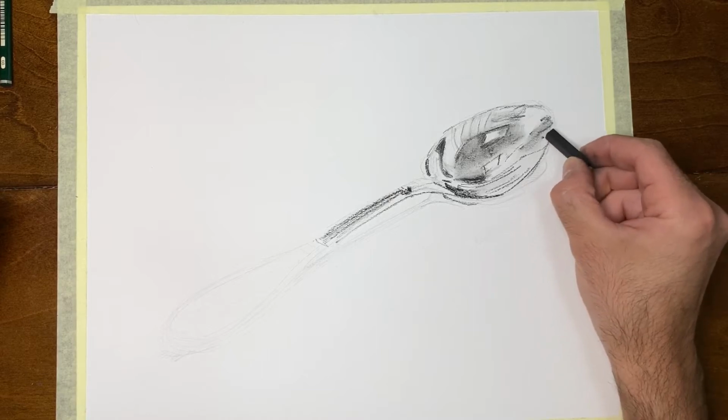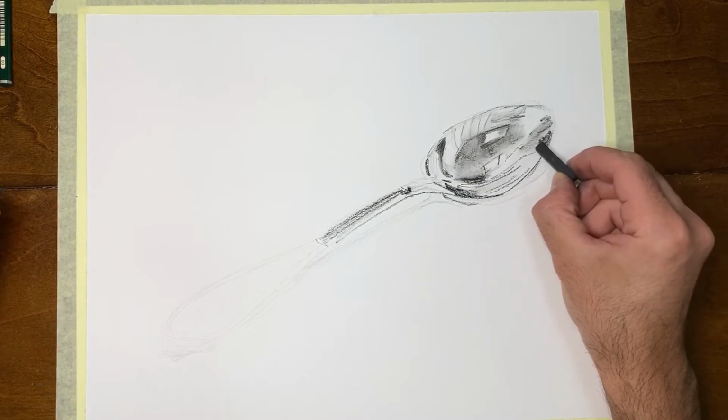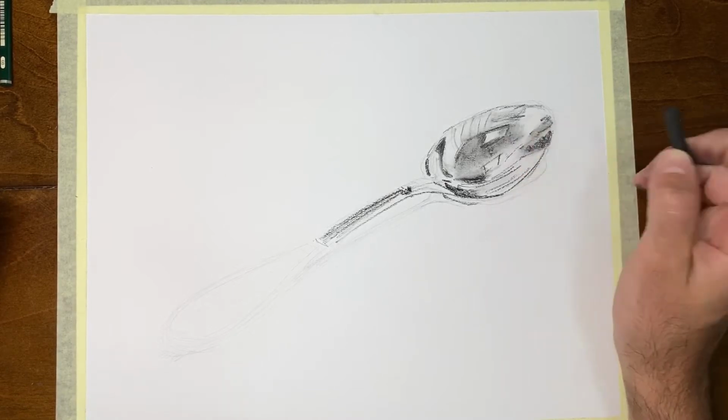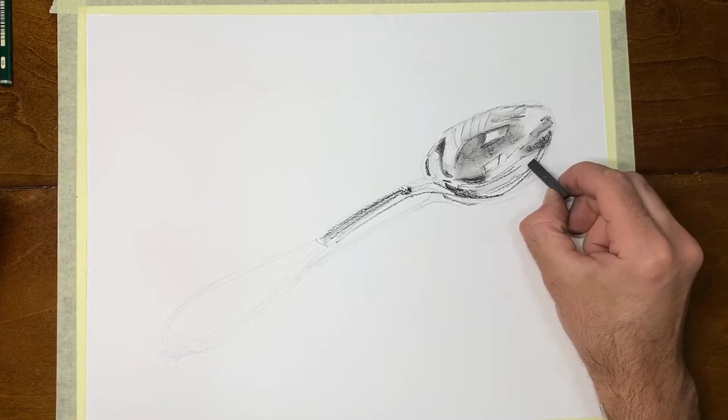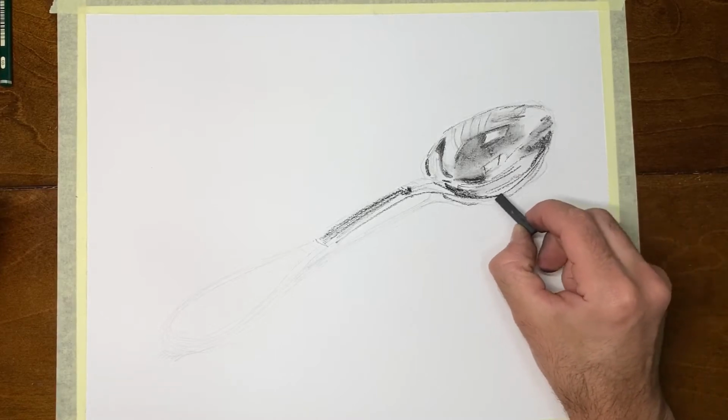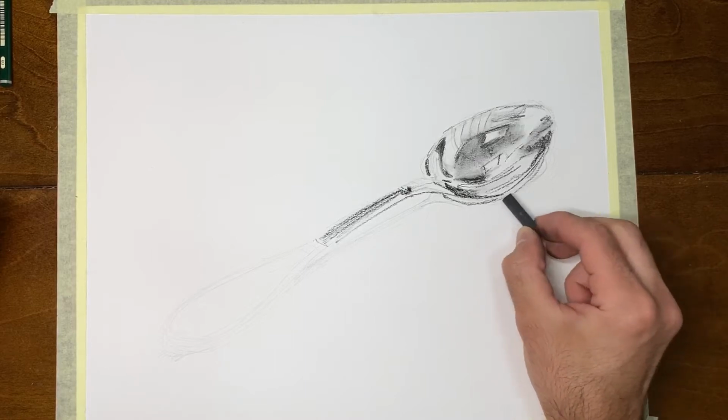I'm noticing those transition edges, again, very important.